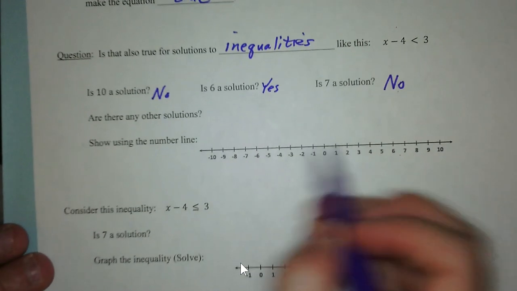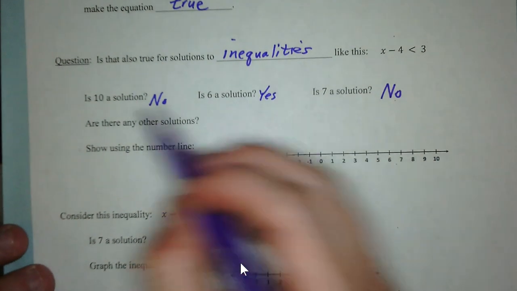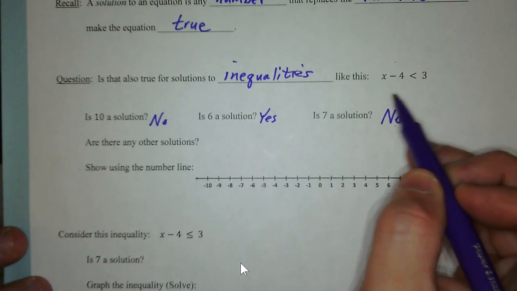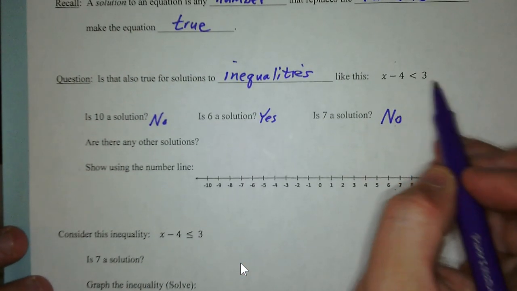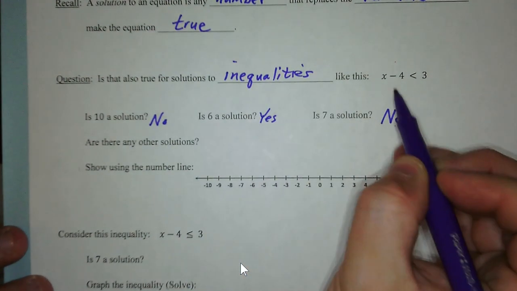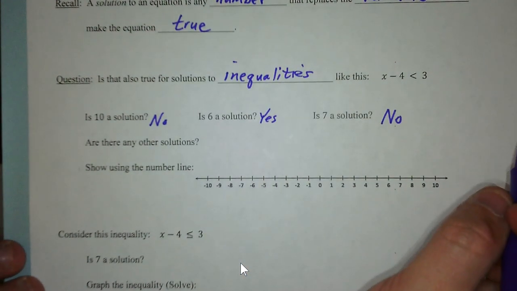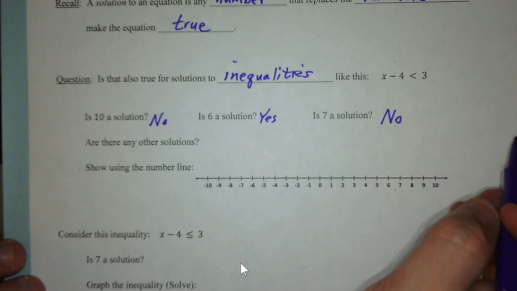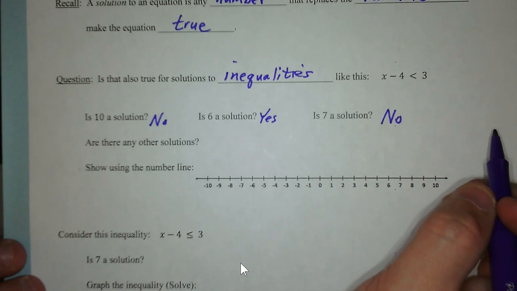Now, if we wanted to represent all of them, because isn't there a lot of solutions, right? Jack, obviously we only found 6 is a solution, but how many solutions are there really? There's actually infinitely many.